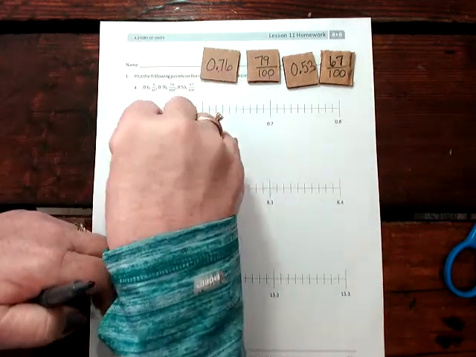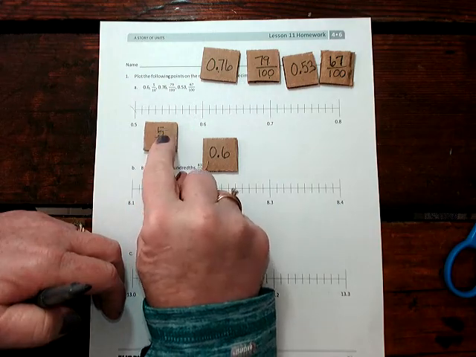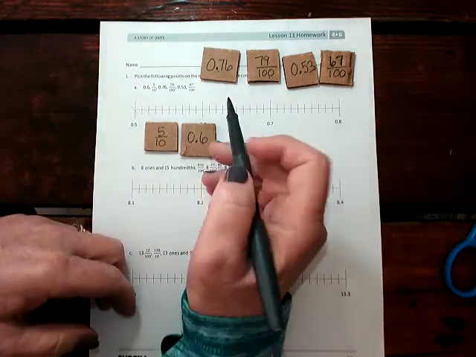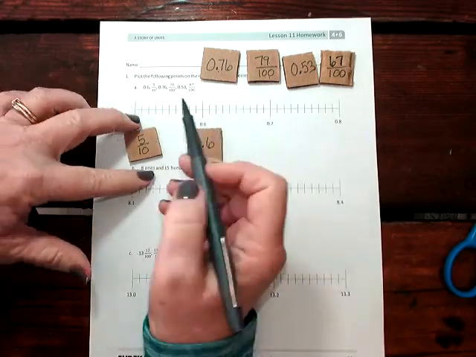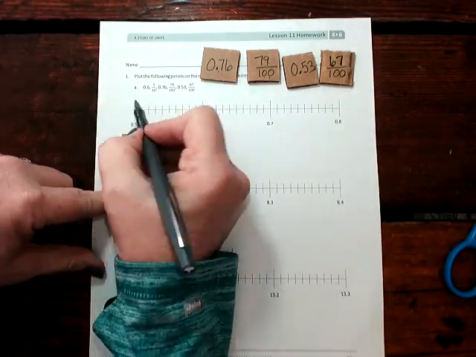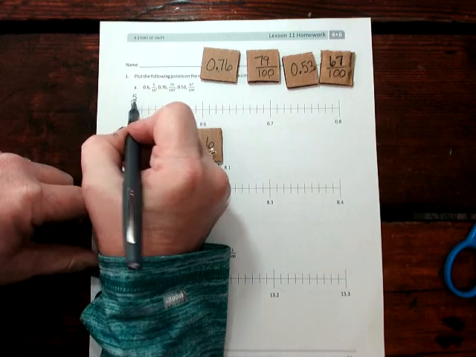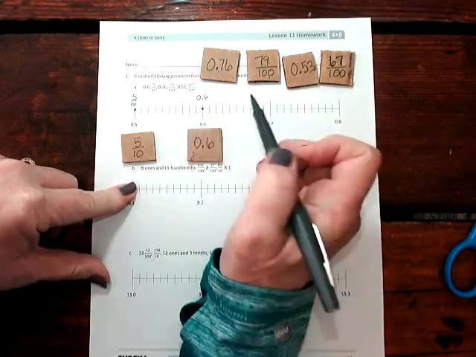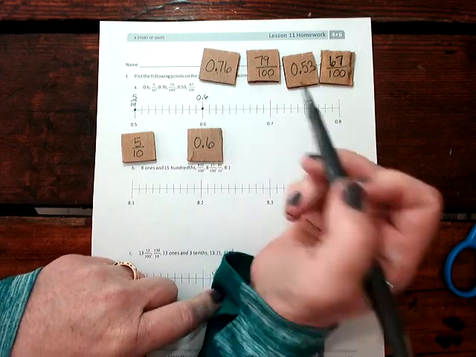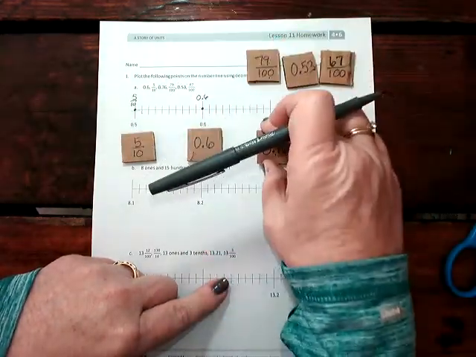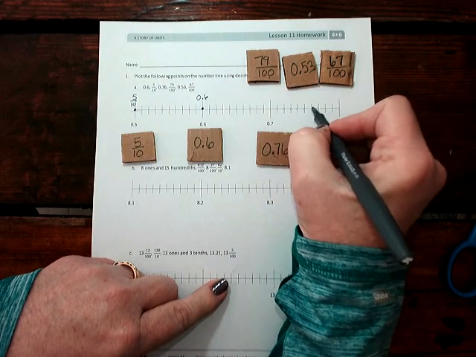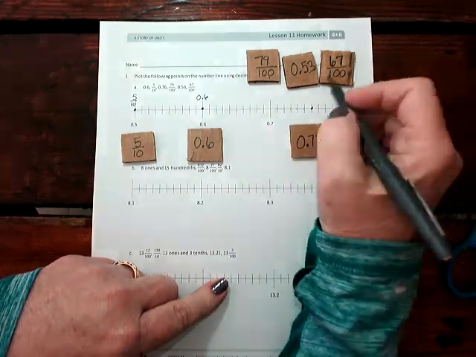So I've got 5/10 and 6/10 there. Now, if I look up here, I know that 5/10 is going to go right there. So I'm going to write 5/10 right there. And I've got 6/10 right there. That's kind of a no-brainer. And this is 7/10 and 6/100. So here's 7/10 right here, and I'm going to go over 6/100. 1, 2, 3, 4, 5, 6. That's where that one's going to go right there.